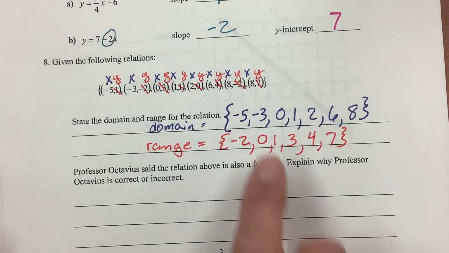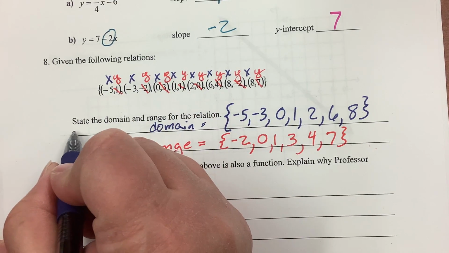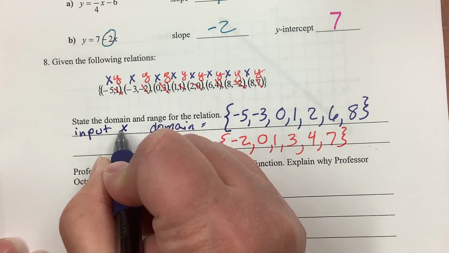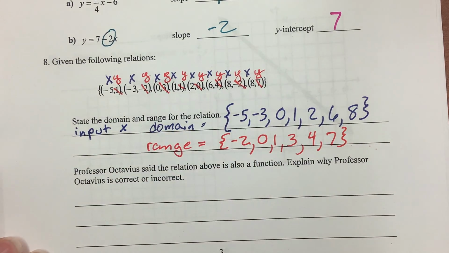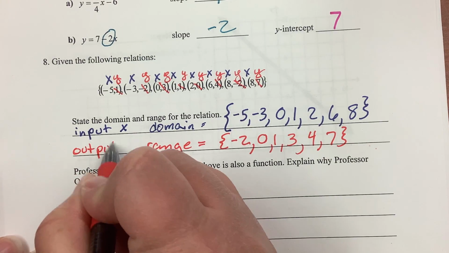So my domain is the input, the range is the output. So domain, input, or the x values, and the range is the output, or the y values.